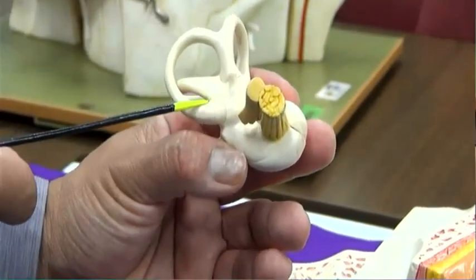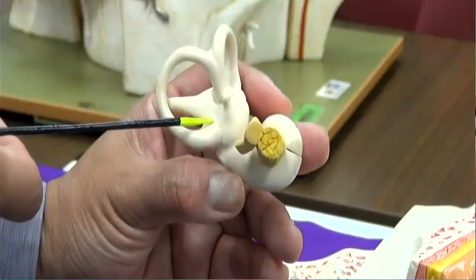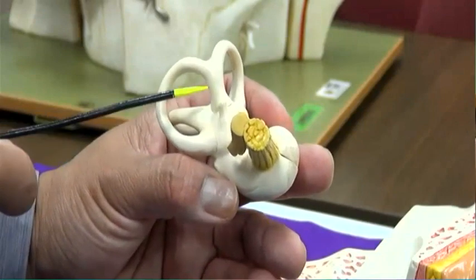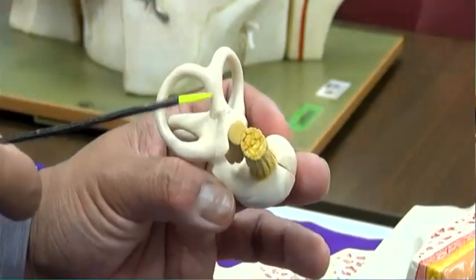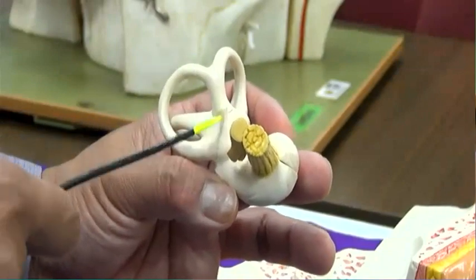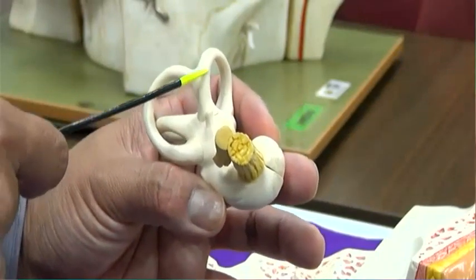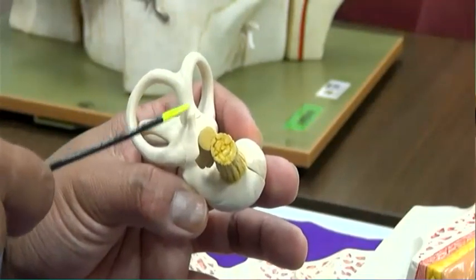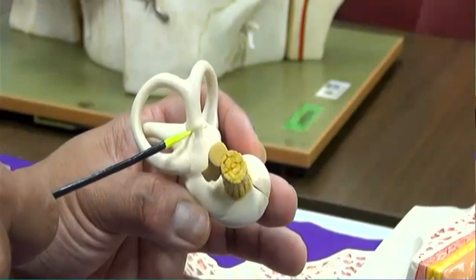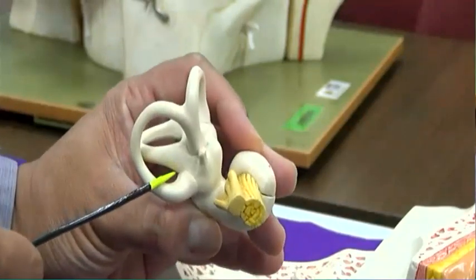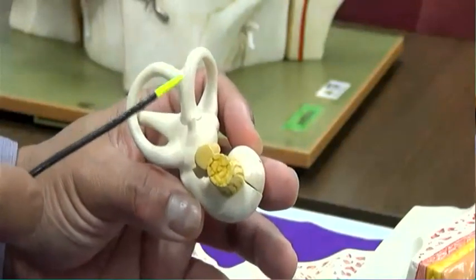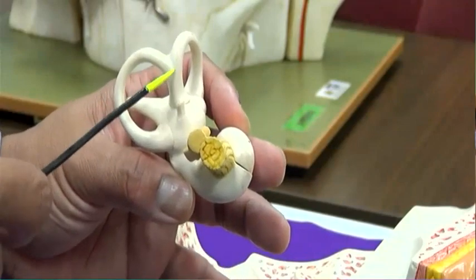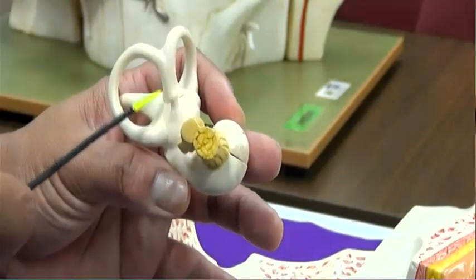One end opens directly into the vestibule, but this one here is a union of parts from the anterior and the posterior semicircular canals. They join and form a common opening into the vestibule. So altogether you have five openings into the vestibule, because of the union of one part of the anterior and the posterior semicircular canal.